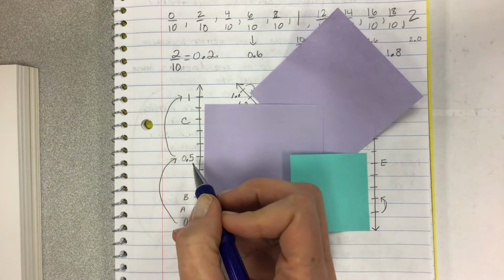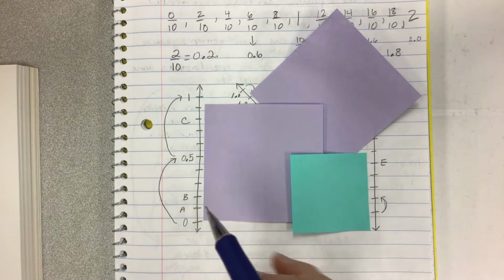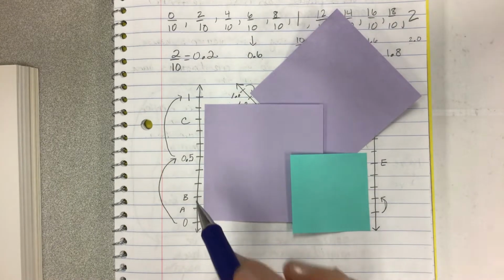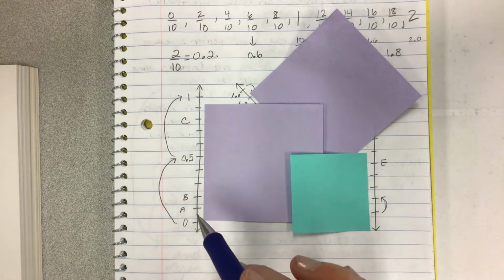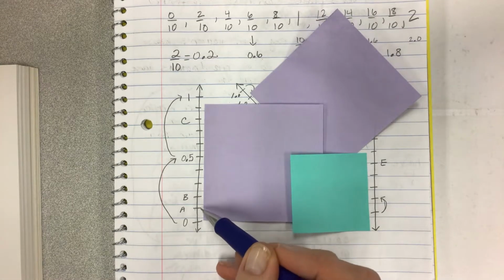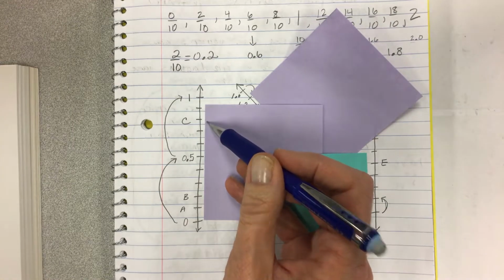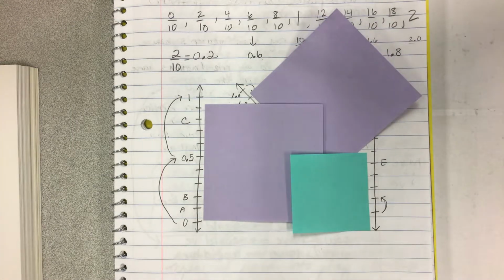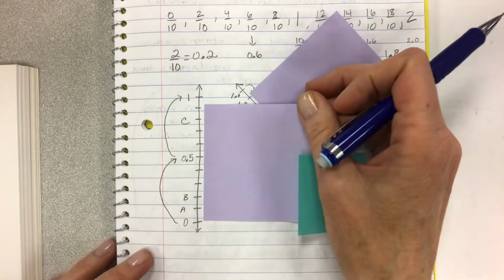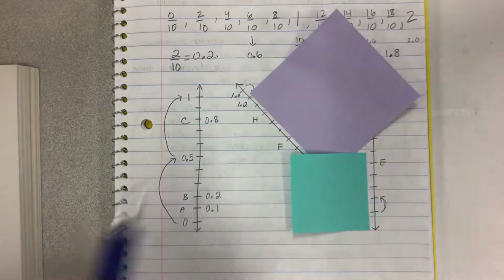Part of the lesson is to remind yourself, always know what the number line is counting by. Identify the value of point A, point B, and point C. Pause the video, and then come back and check your answers.